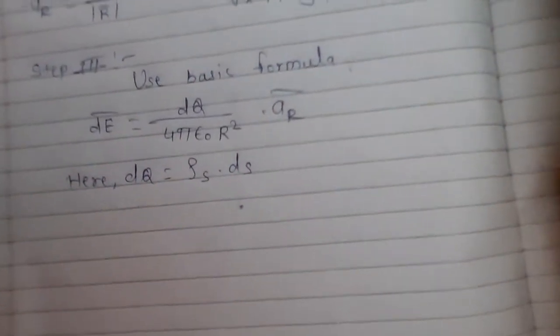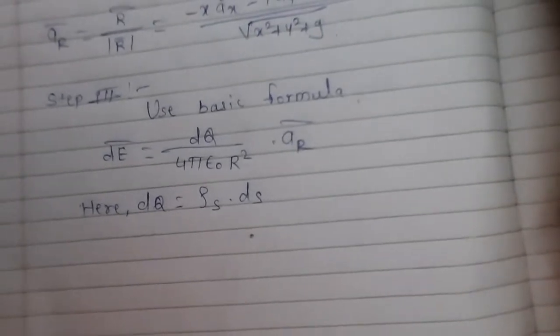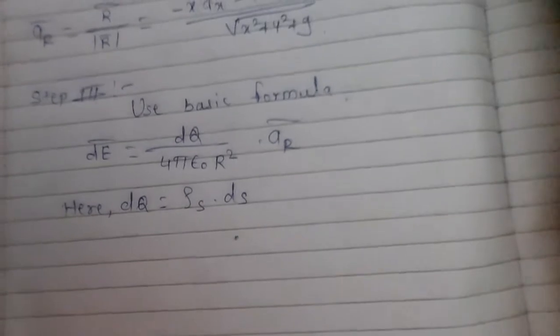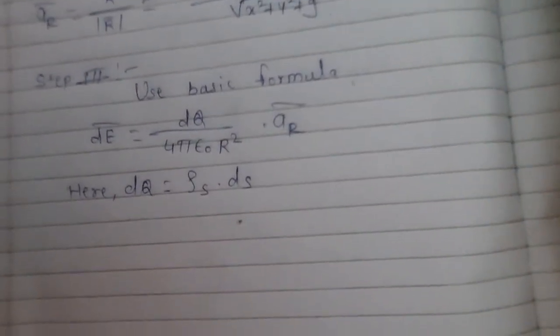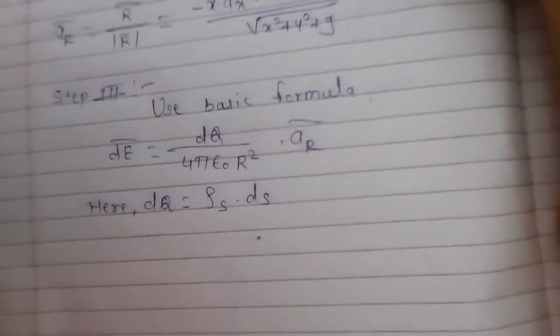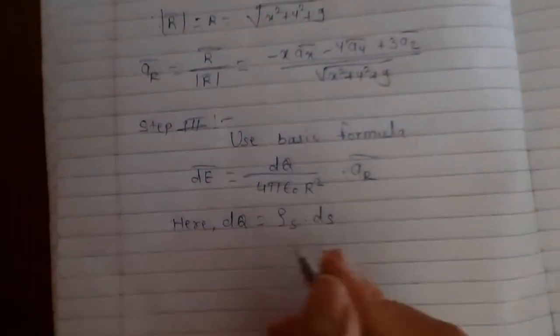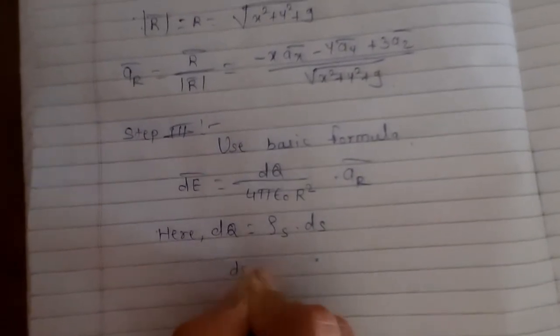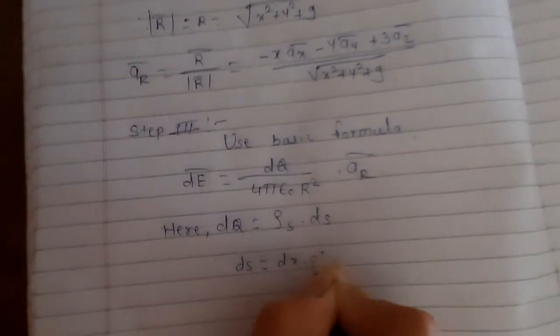Now how to obtain that ds? In the Cartesian coordinate system, x is denoted by dx, y by dy, and z by dz. Here z equal to minus 3 is given and it is constant, so delete dz and take the multiplication of dx and dy. So here ds is equal to dx dy.